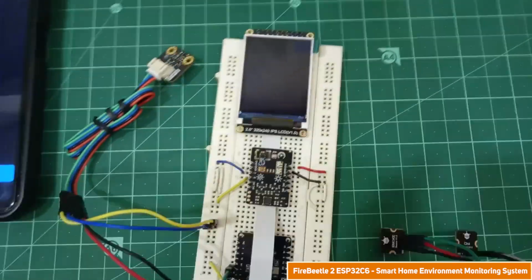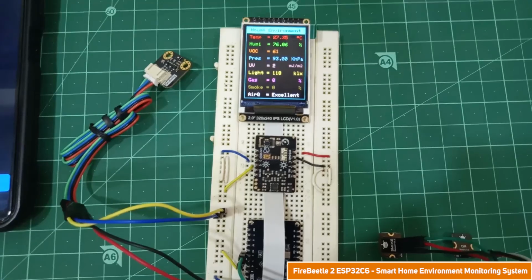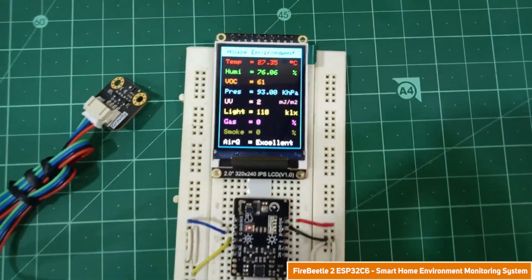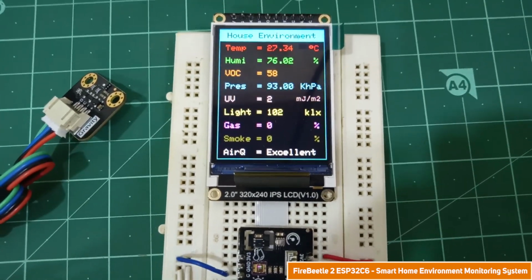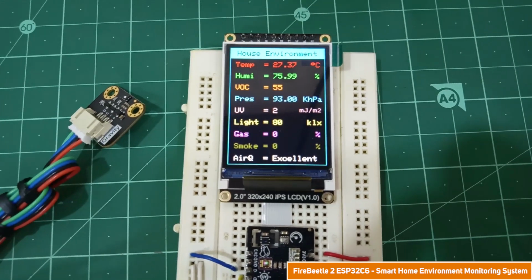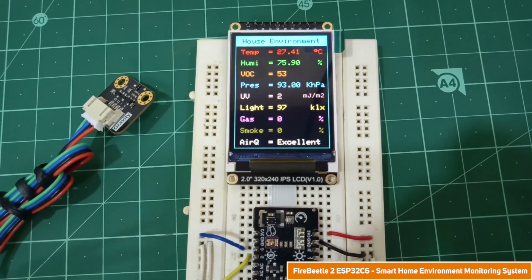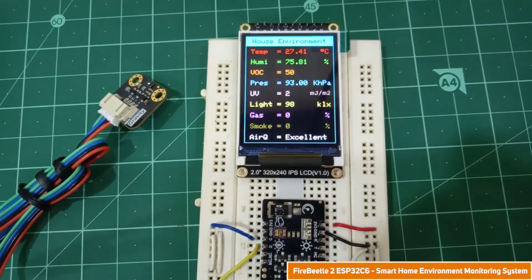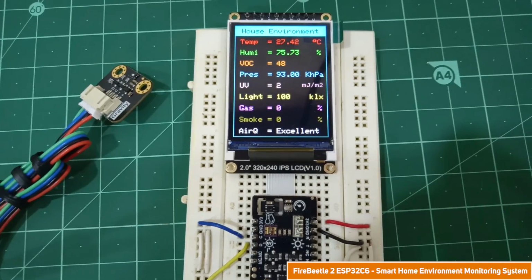So now you can see, first the sensors will take some time to get readings. Now you can see all the readings of different parameters like temperature, humidity, VOC level, volatile organic compounds level, then pressure, ultraviolet light intensity, ambient light, gas, LPG gas or CH4 methane gas, smoke, and air quality.